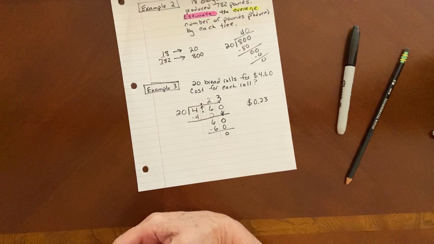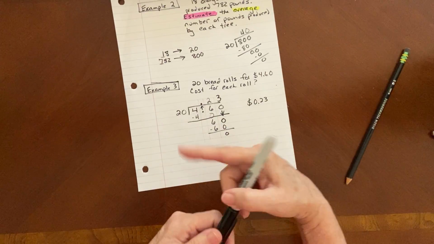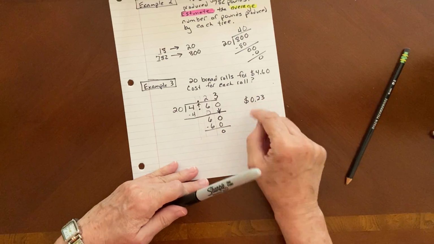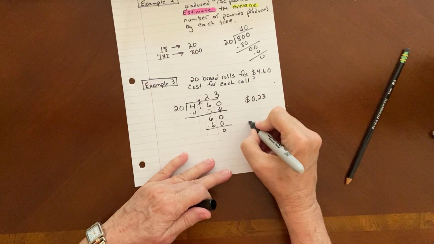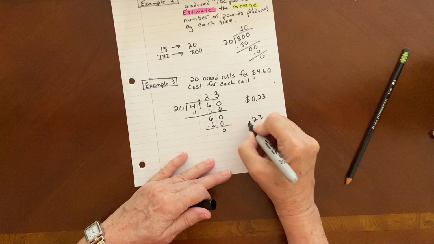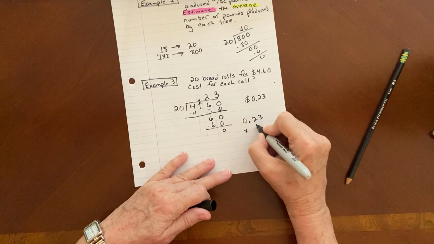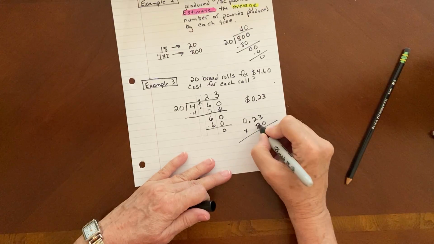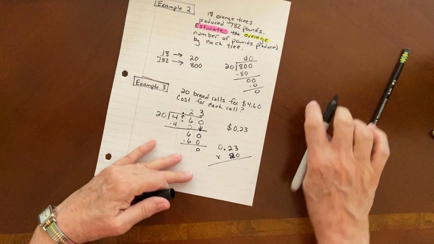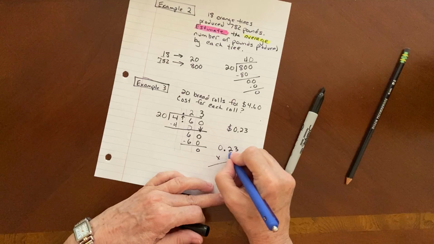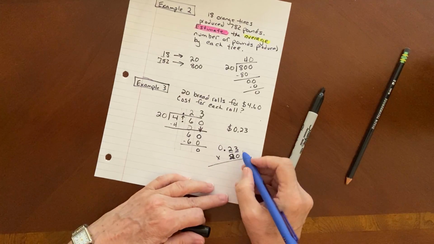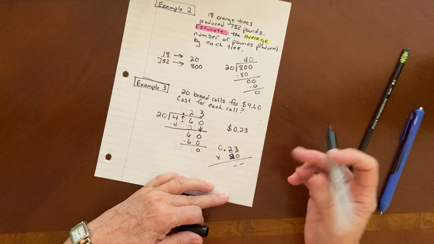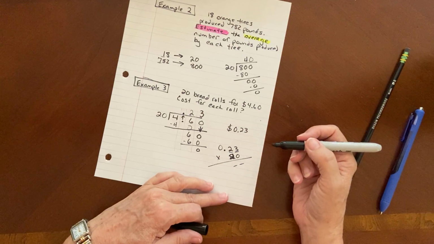How do you check your answer? Could I multiply? I want to get $4.60. Could I multiply and get my answer? Sure. Oops, 20. That's a 2, sorry. Okay, so remember, if I have a decimal, I'm going to figure out how many numbers are behind it. I'm going to put 2 right there. Okay, so I remember. I'm going to have the same number in my answer.